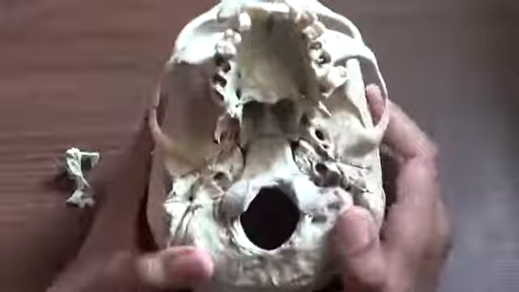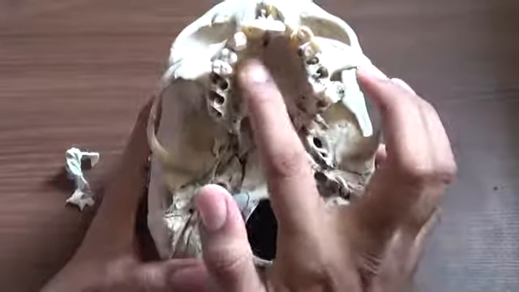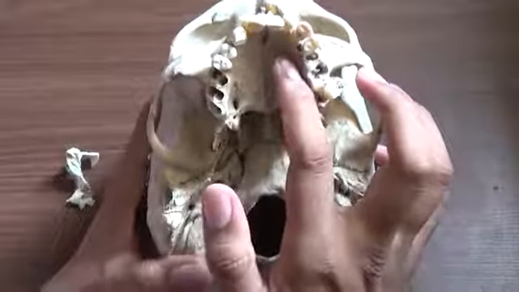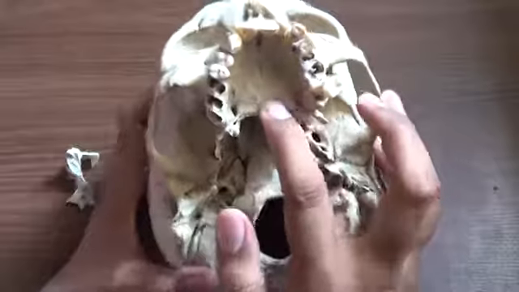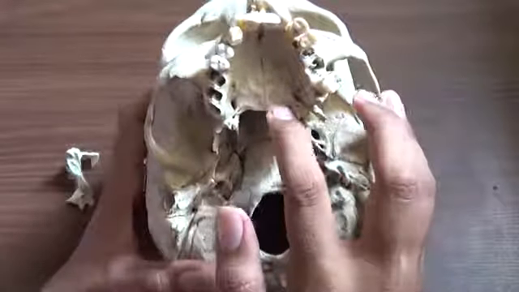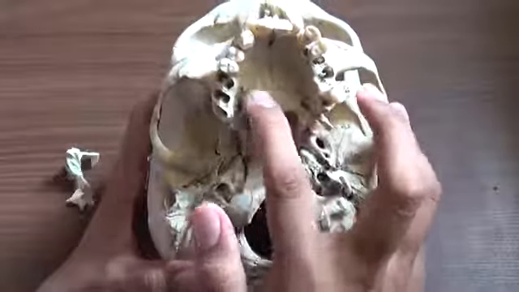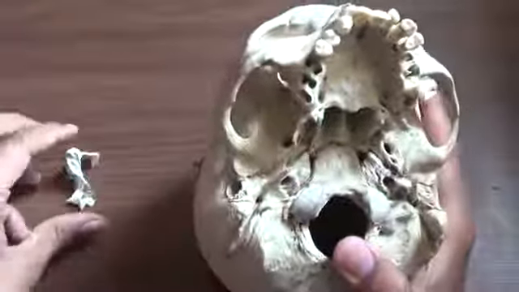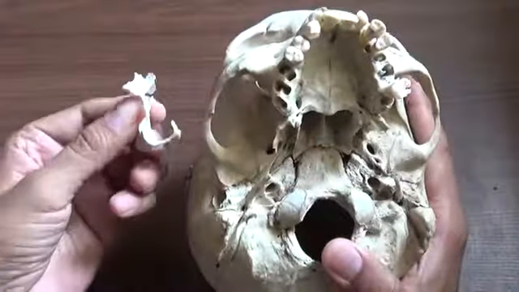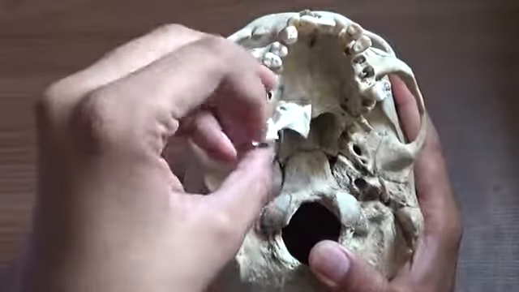If you turn it like this, and if you focus on the hard palate, this portion of the hard palate, as I mentioned, is contributed by the maxilla, the anterior four-fifths. Here you can see the sutures, right. This portion is contributed by part of the palatine bone, which is horizontally oriented. So these two are the horizontal plates of the palatine bone. Over here you can see like this, right.